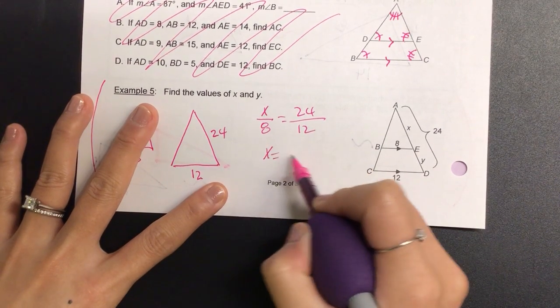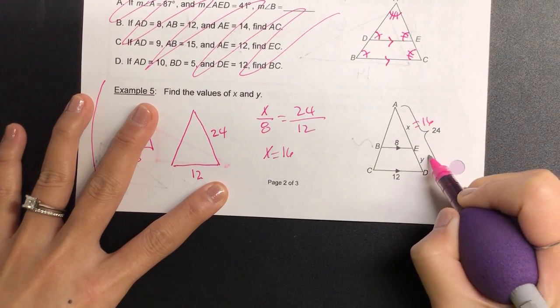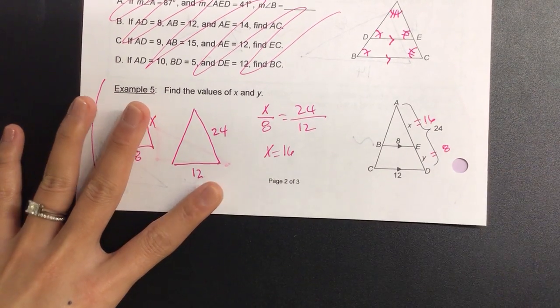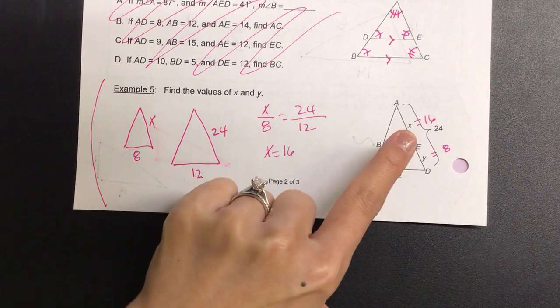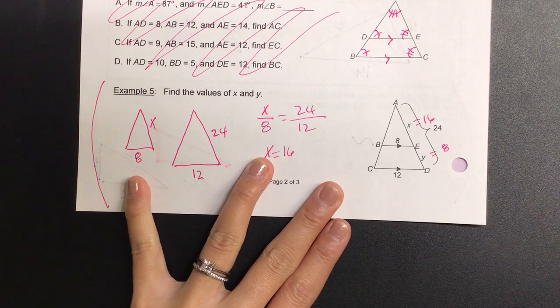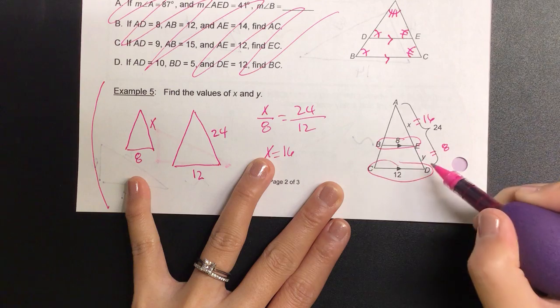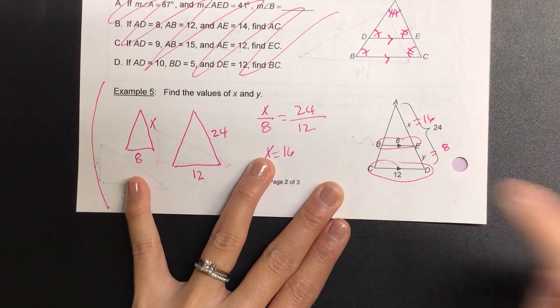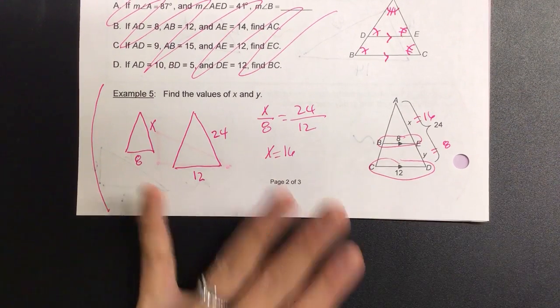Did y'all get x equals 16? So if x equals 16, how many is my y? 8. So I'm going to kind of go backwards. How do I even know that these two triangles are similar when it's not stated? Because they have the same angle. Because if two lines are parallel, corresponding angles are congruent, these corresponding are congruent, and if you don't want to use that corresponding, reflexive. All good? All right.